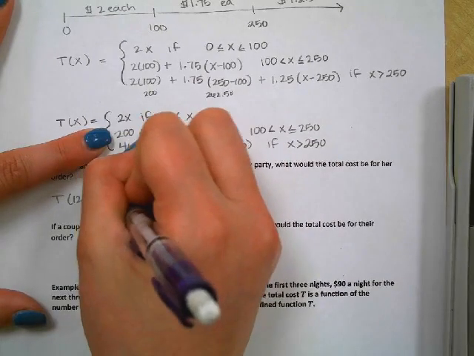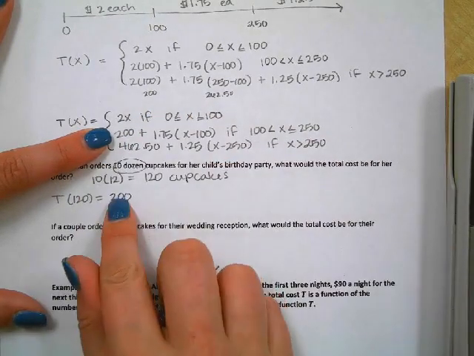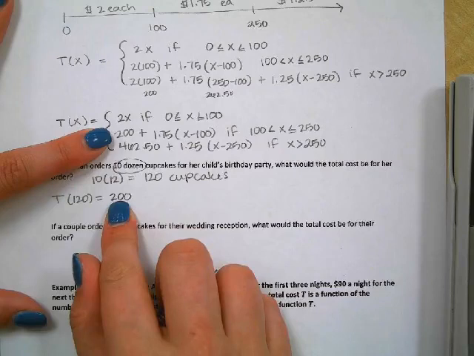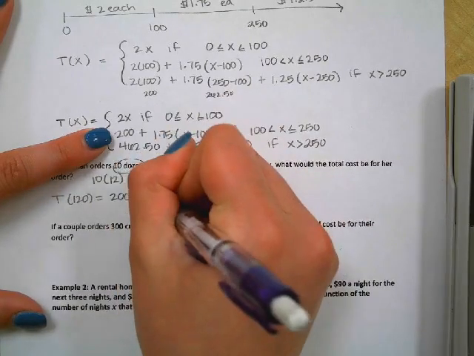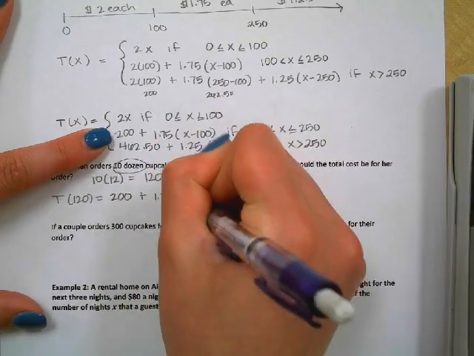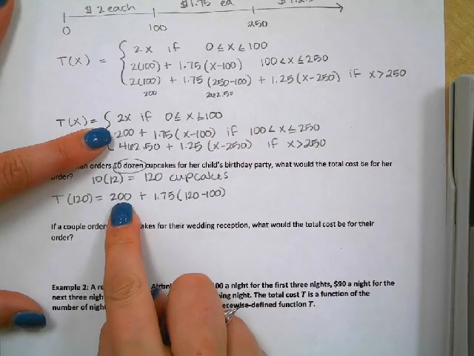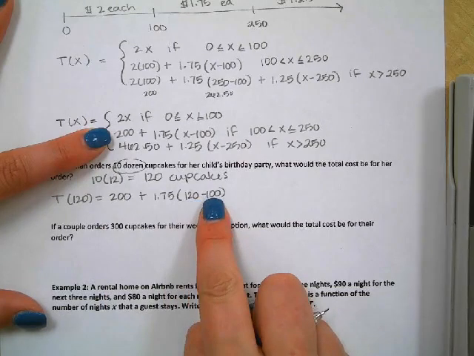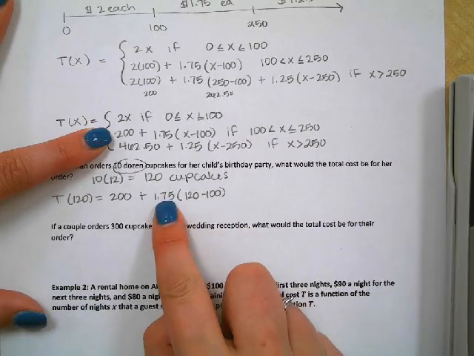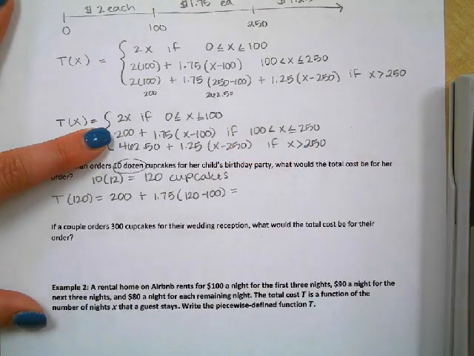So we're going to say we have 100 cupcakes at $2 each, would be $200, plus 1.75 for 120 minus 100. So that's 100 cupcakes for $2 each, and then we're going to have 20 cupcakes for 1.75 each.